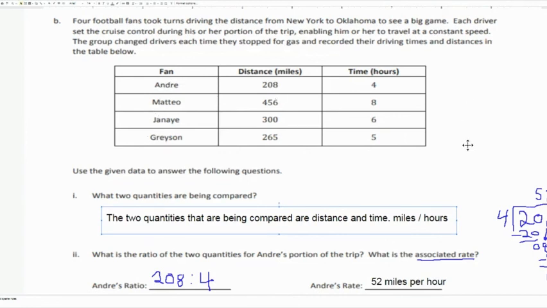All right, so your job is to move on to III and IV, and you're going to find the ratio and the rate of each of the other drivers, and then you're going to move on to part C. When you have completed everything, please make sure you raise your hand and come check it with me before you move on. All right, go ahead and get started.